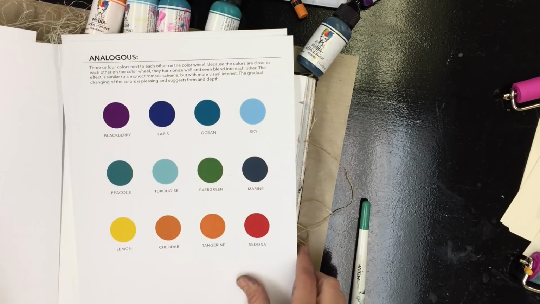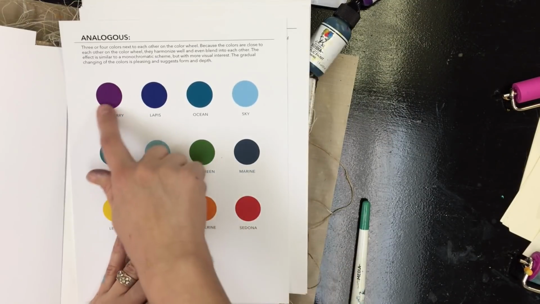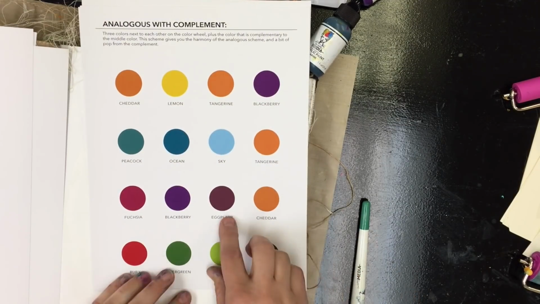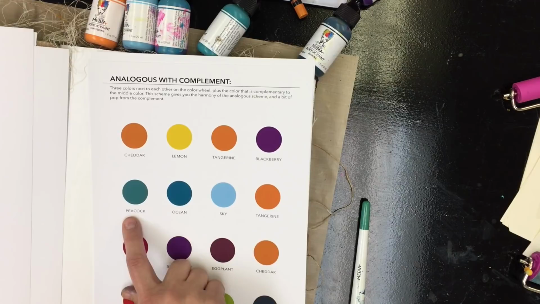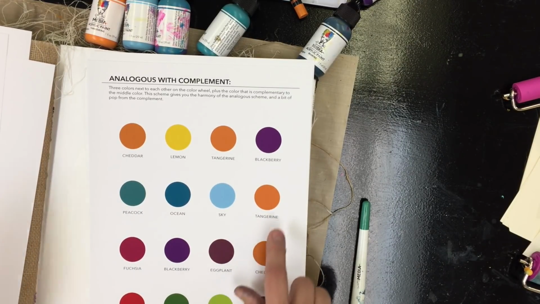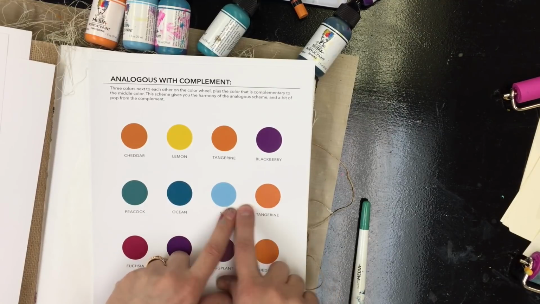So if you look at this analogous page, you can get ideas for colors that blend well together and look good. And then flip over to analogous with complement. I'm going to do this one: peacock, ocean, sky, and tangerine. Now what I want to mention is that tangerine and sky will make brown when they mix.